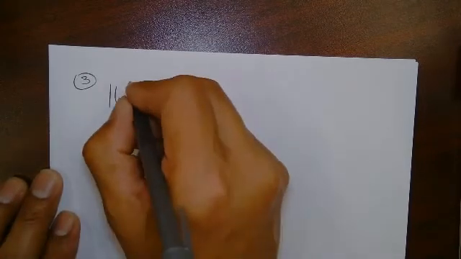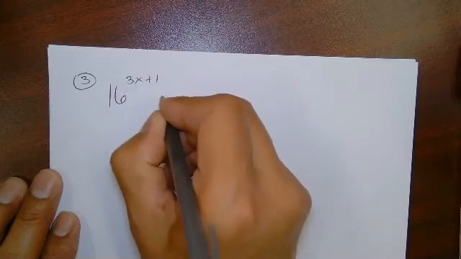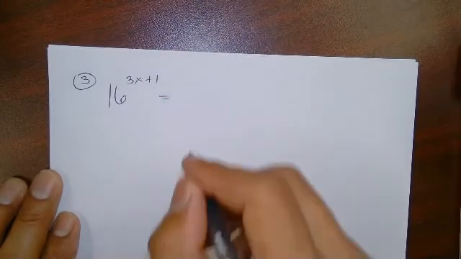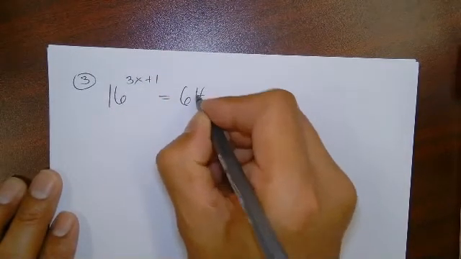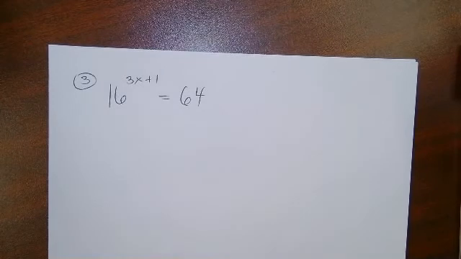That is 16 to the power of 3x plus 1 is equal to 64.